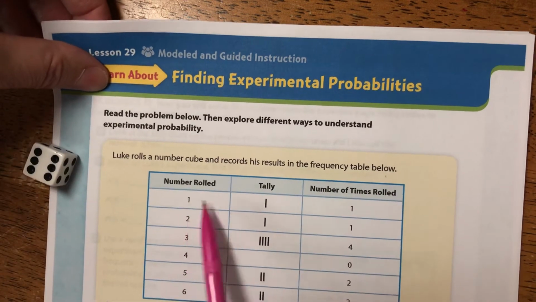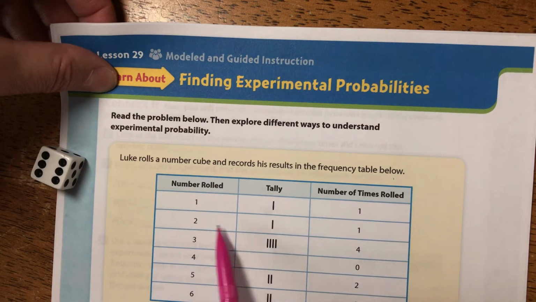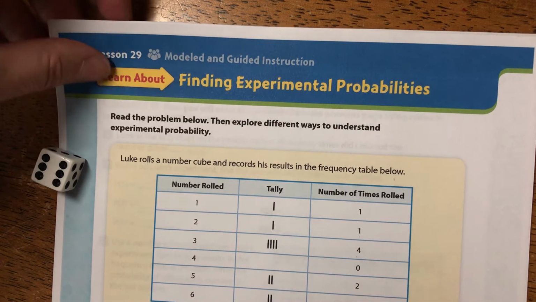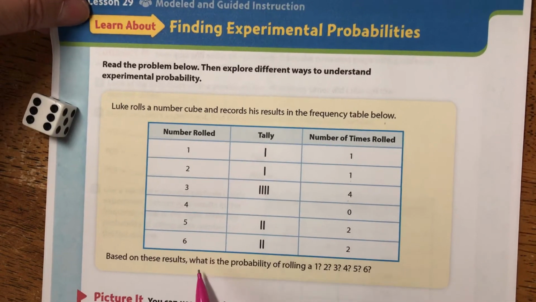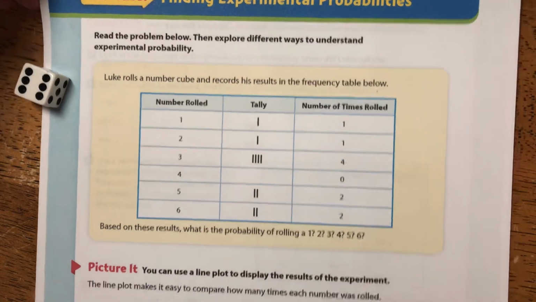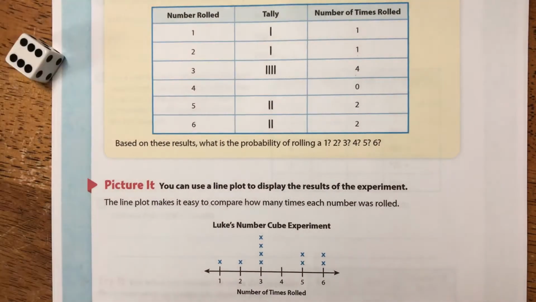Here's what he did. So he rolled a 1 once. He rolled a 2 once. He rolled a 3 4 times. He rolled a 4 no times. He rolled a 5 twice and a 6 twice. Okay. Based on the results, what is the probability of rolling a 1, 2, 3, 4, 5, or a 6? Okay. Let's see what happens.